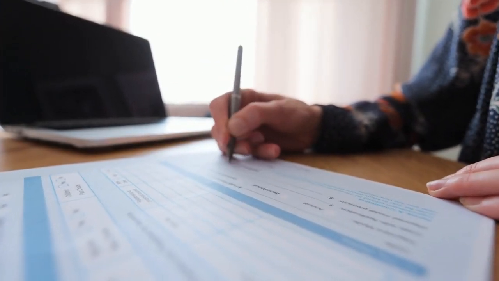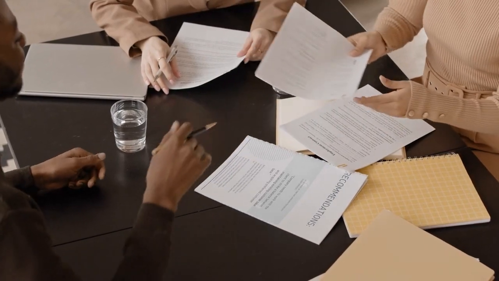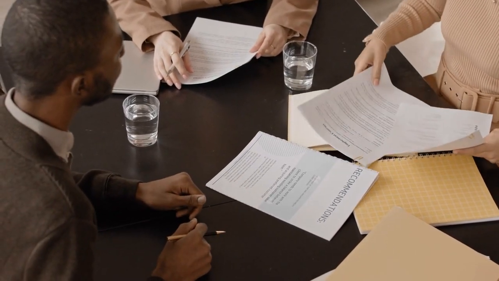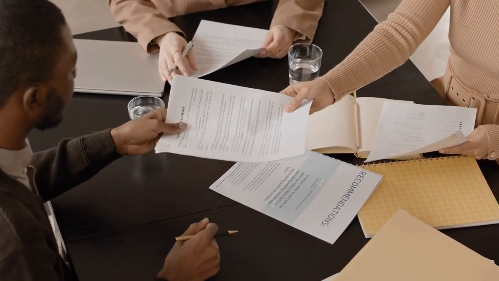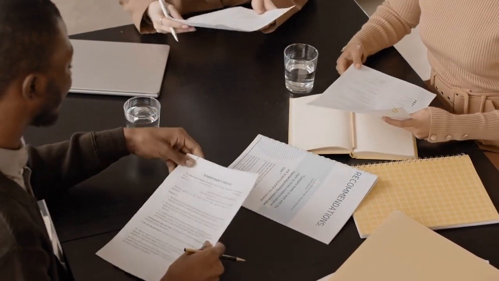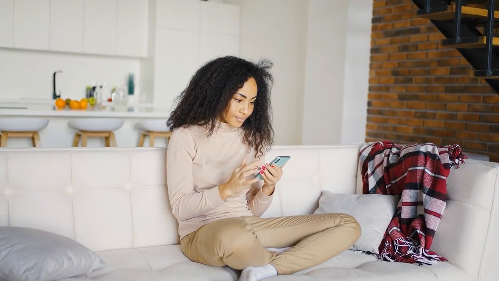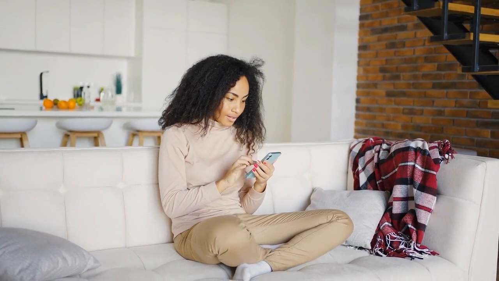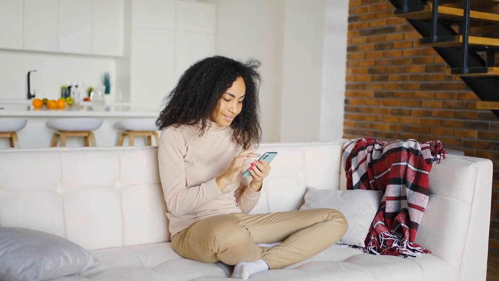3. Apply for residence permit. Depending on your chosen pathway, apply for the appropriate residence permit in Italy. This may include a work permit, permesso di lavoro, an investor visa, visto per investitori, or a long-term residence permit, permesso di soggiorno per soggiornanti di lungo periodo.